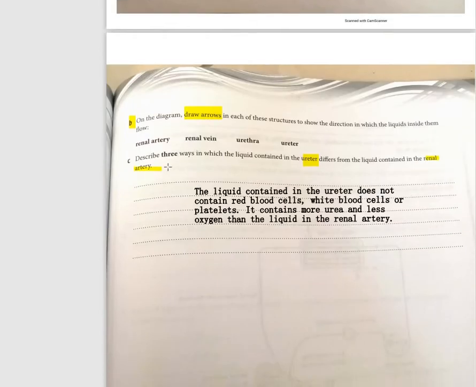So the way you're going to answer it is going to be like this. The liquid contained in the ureter does not contain red blood cells, white blood cells, or platelets. It contains more urea and less oxygen than the liquid in the renal artery. You may not know about this, as it's not really in the updated syllabus, but just for information, and since it's asking the question, the more specific way of answering is like this.